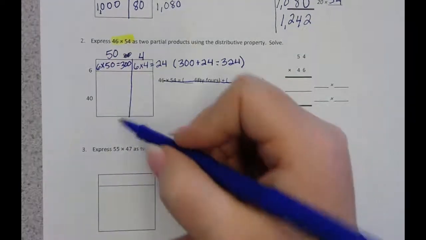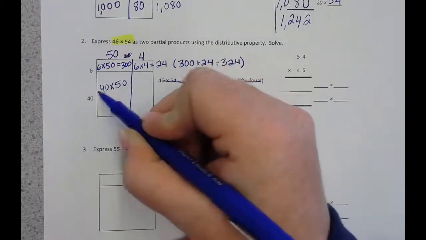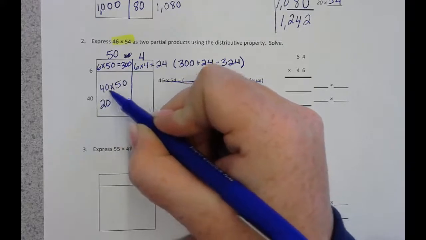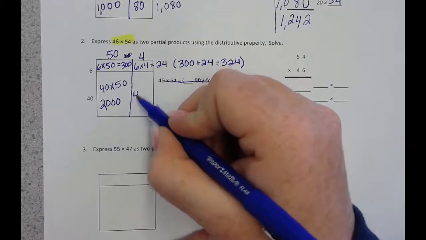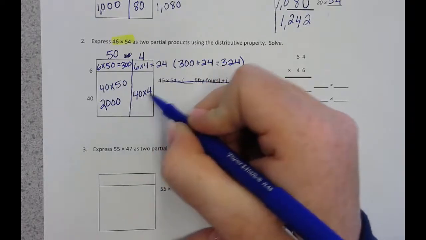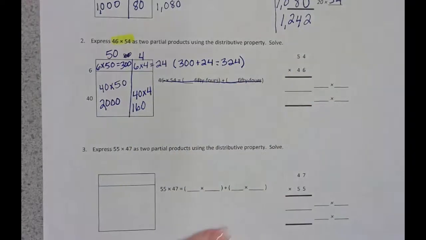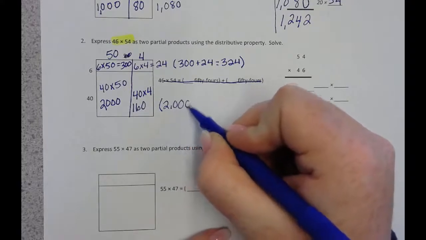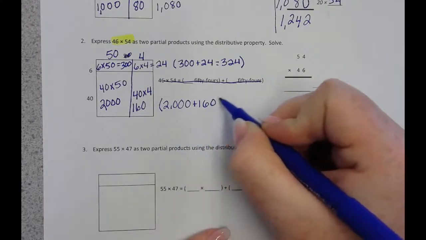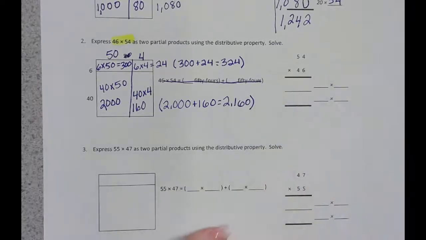Alright, and then down here, I'm going to have 40 times 50. 4 times 5 is 20, and one more 0, one more, 2,000. And then 40 times 4. 4 times 4 is 16. One more 0. Alright, and then 2,000 plus 160 is 2,160. Alright, and so we're going to just hold these two for a second.